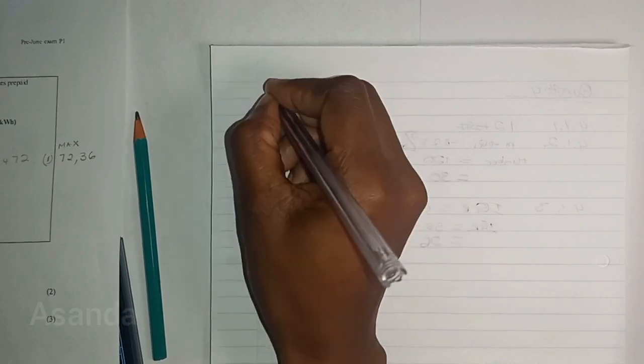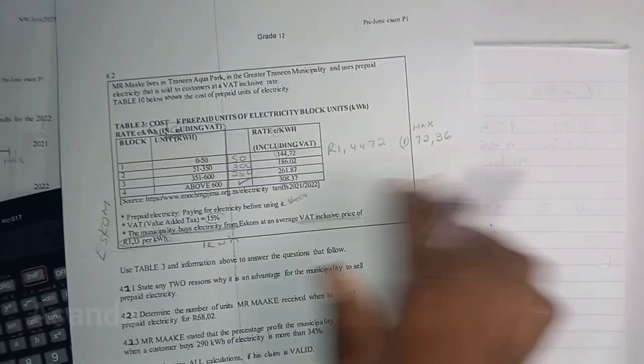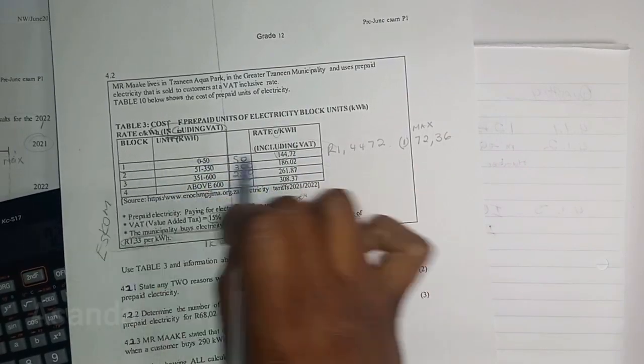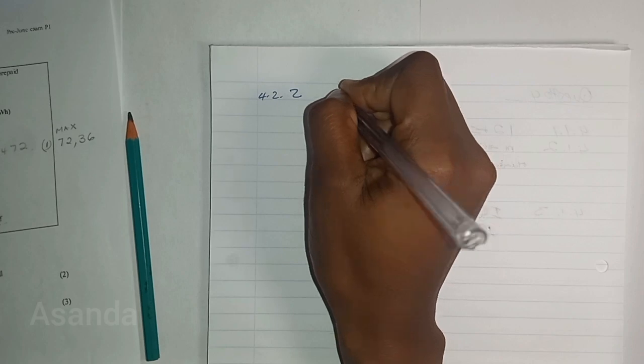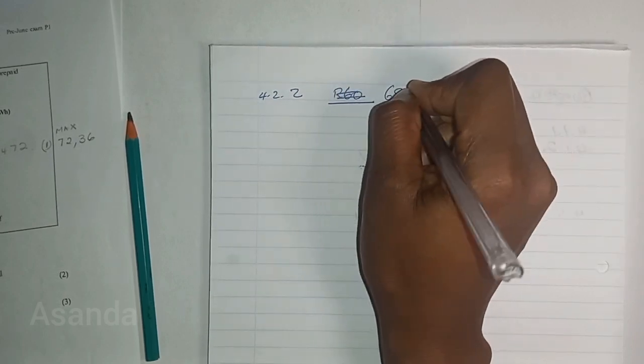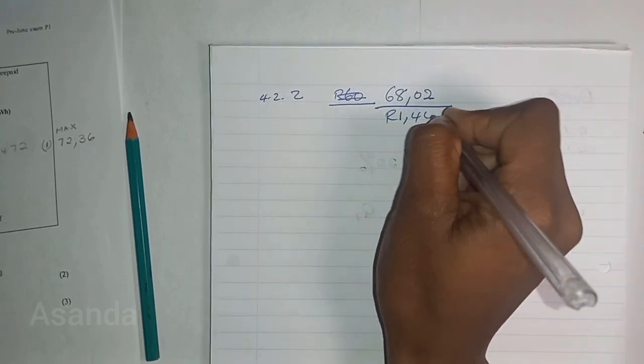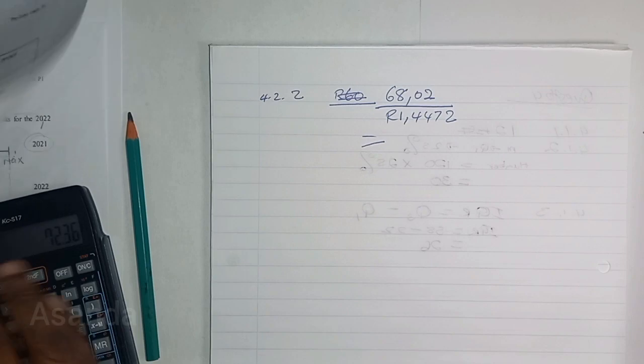Okay, so here we're going to say 4.2.2. Because he's only paid through the row 1 tariff, we're just going to take his amount, 68 rands and 2 cents, divided by the 1 rand 4472, and then we're going to find out how many units he bought.